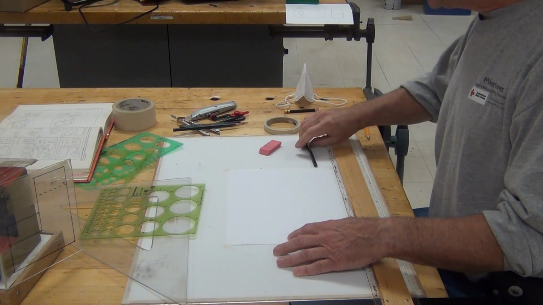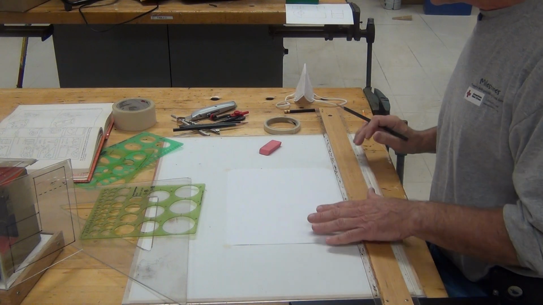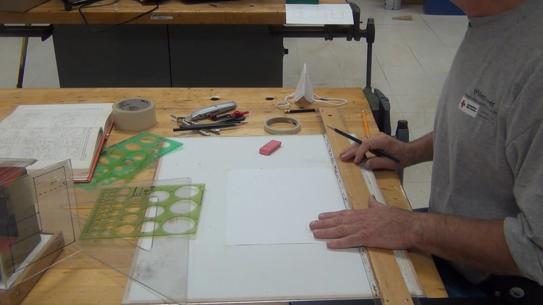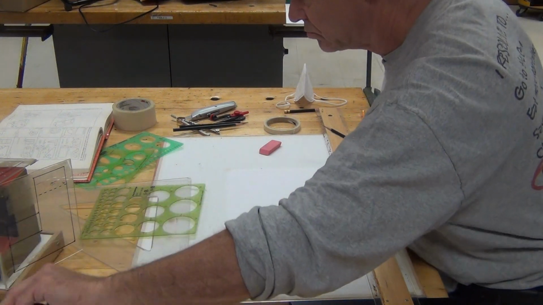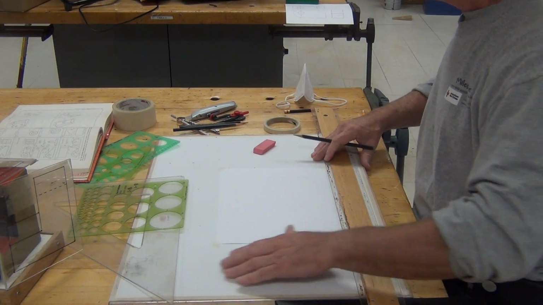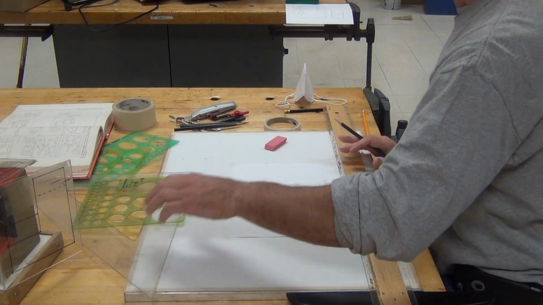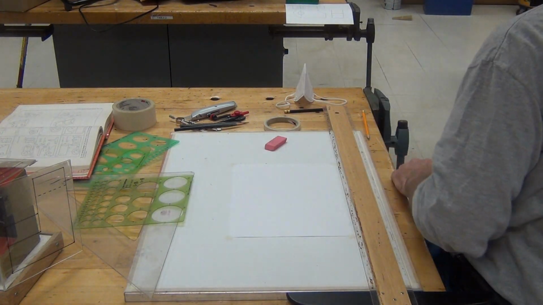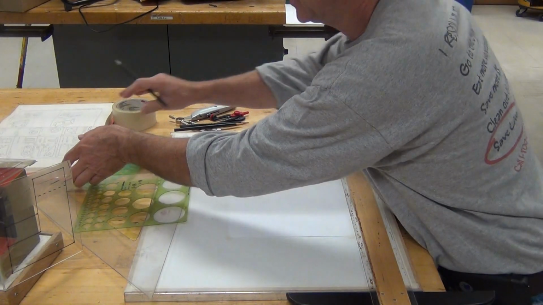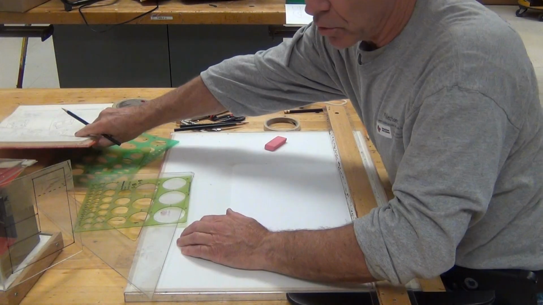I know that my ruler has disappeared. That's annoying. Should not have gone far.